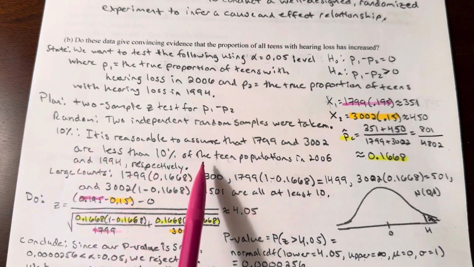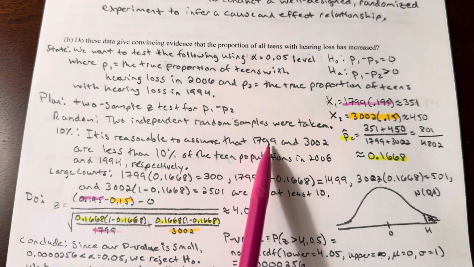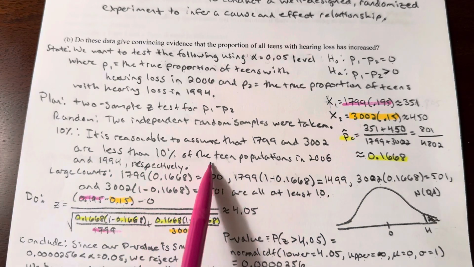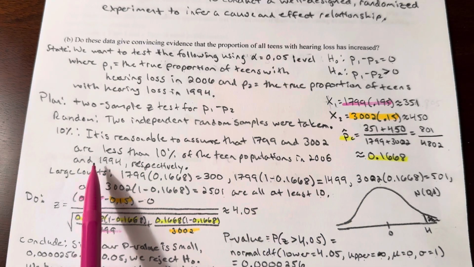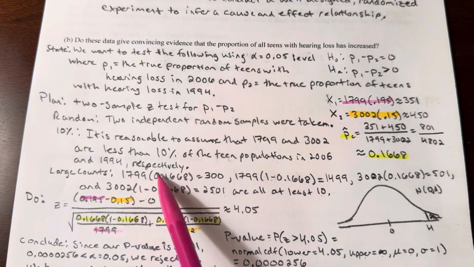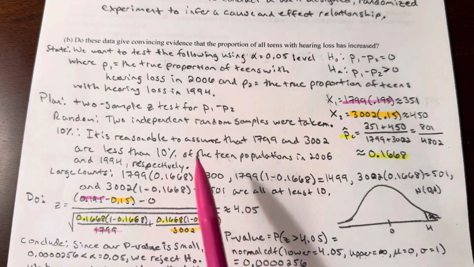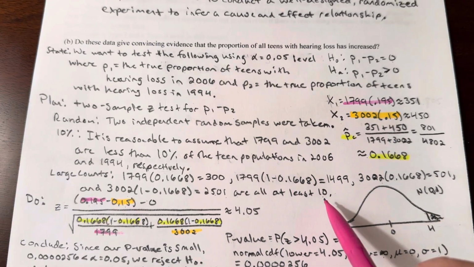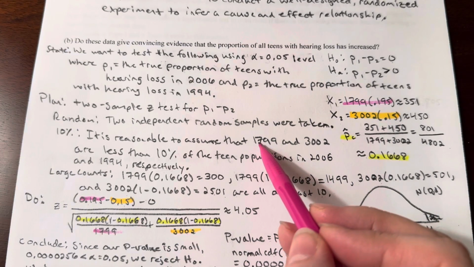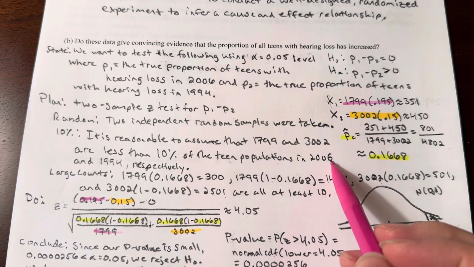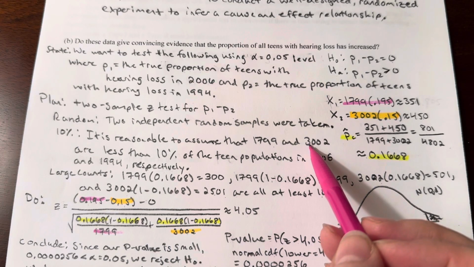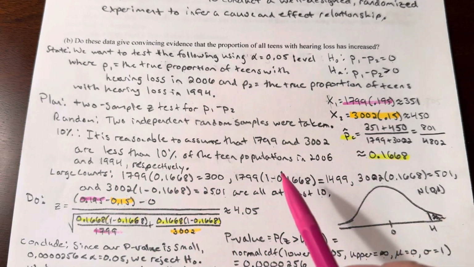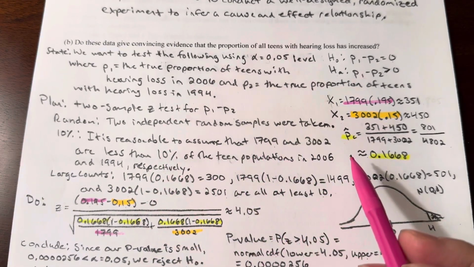All right, so it is reasonable to assume that 1,799 and 3,002 are less than 10% of the teen populations in 2006 and 1994, respectively. Using the word respectively here allows you to state that we're talking about these numbers in the same order that they're written in. So the 1,799 is associated with the year 2006, and the 3,002 is associated with the year 1994. Right, that allows us to write this in just one sentence.